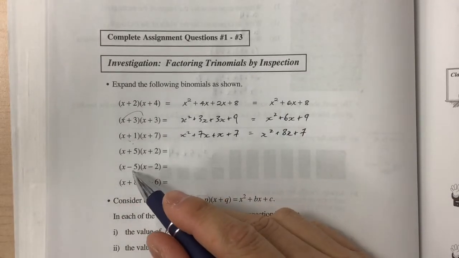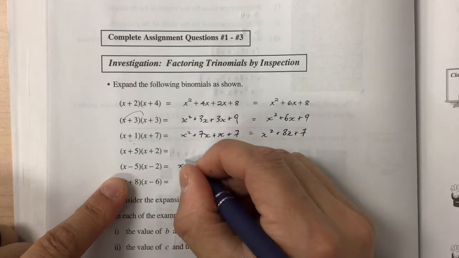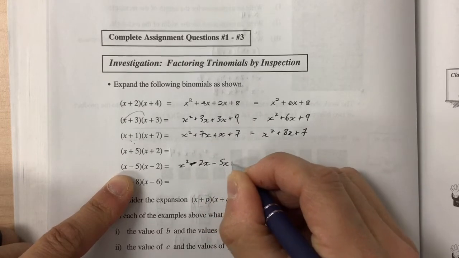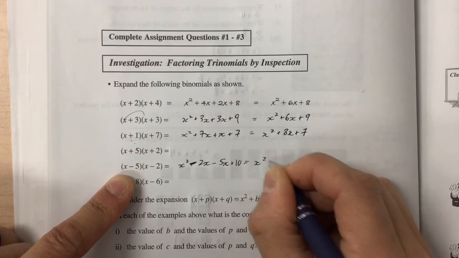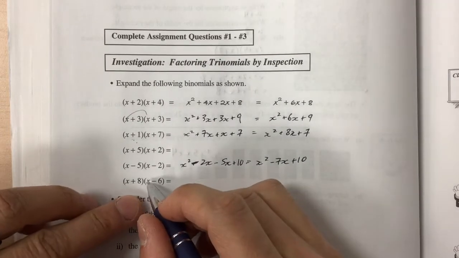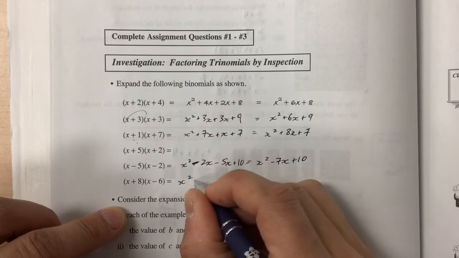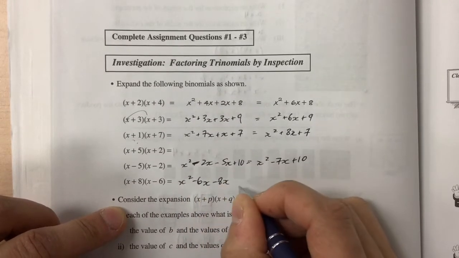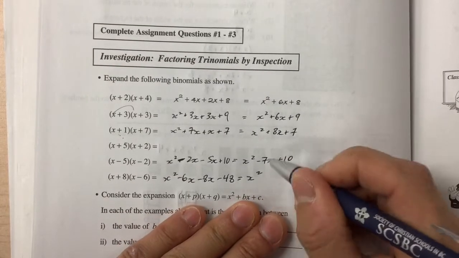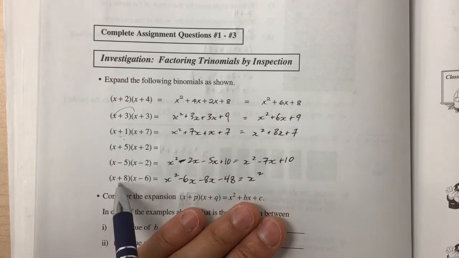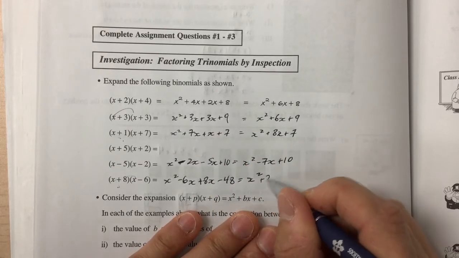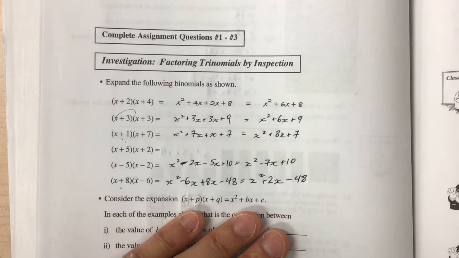And then I'll do one of these with negatives. X squared minus 2x minus 5x plus 10 is equal to x squared minus 7x plus 10. And then I'll do this last one. I have x squared minus 6x minus 8x minus 48. Hold on, one of these is positive, so x squared minus 6x plus 8x would be x squared plus 2x minus 48.